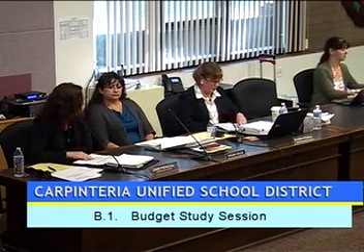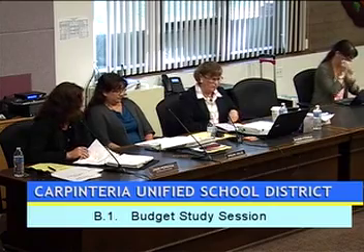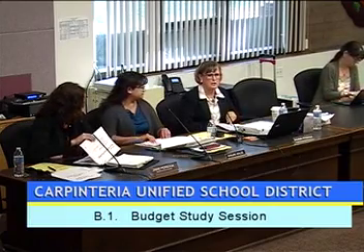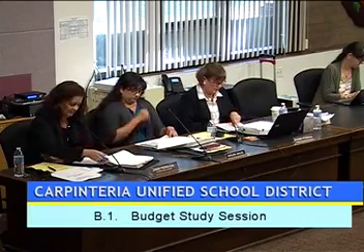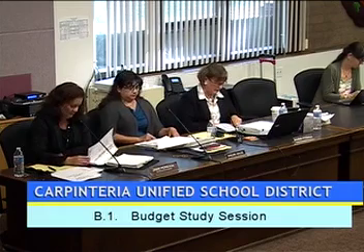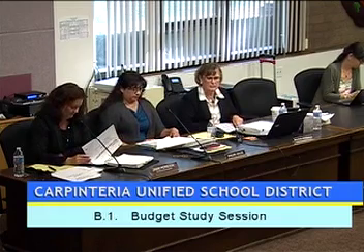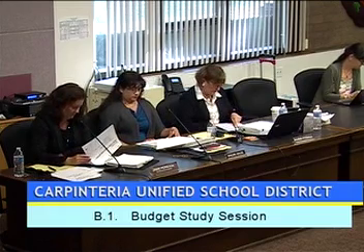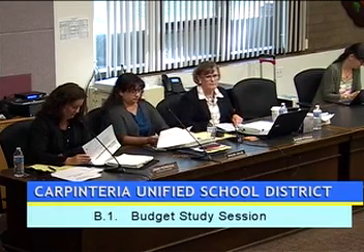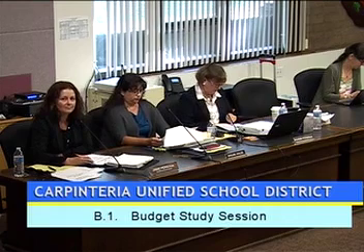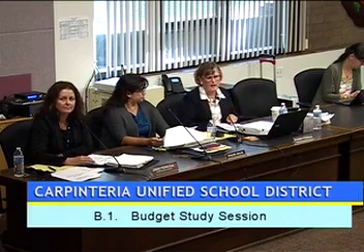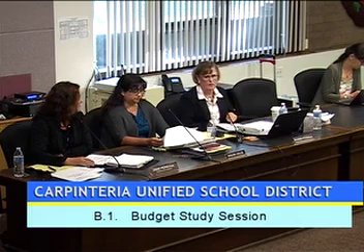So if you look at the green shaded column, those are all of the changes from the estimated actuals current year to next year's budget. And you can see in column D, the revenue is increasing 527,000, and the expenses are increasing almost 1.5 million when you add the expenditures and the other financing sources. So our expenditures are outweighing our revenues by almost $800,000.